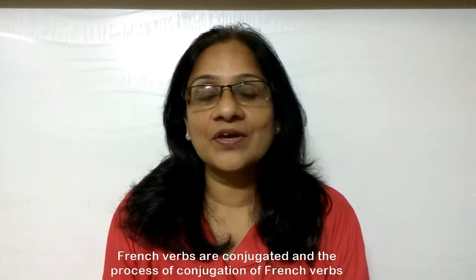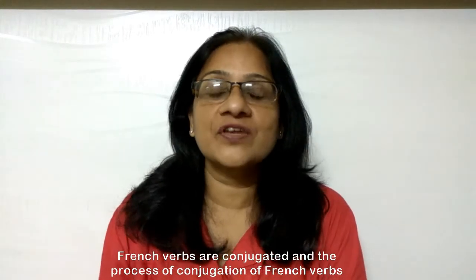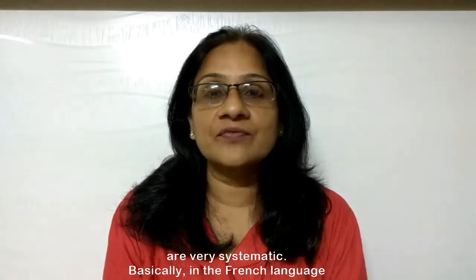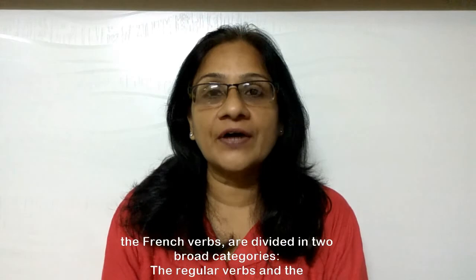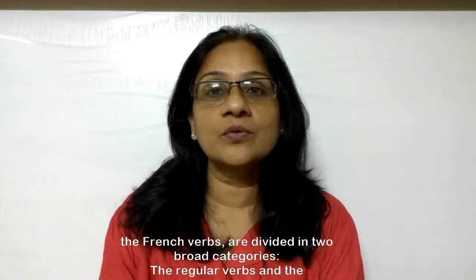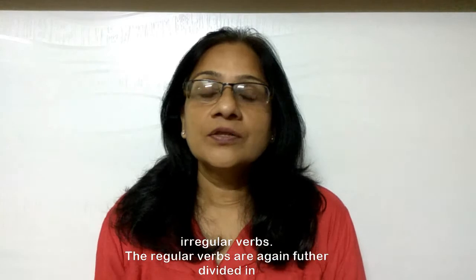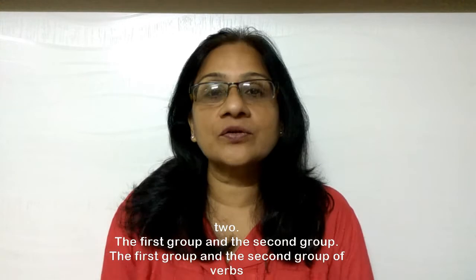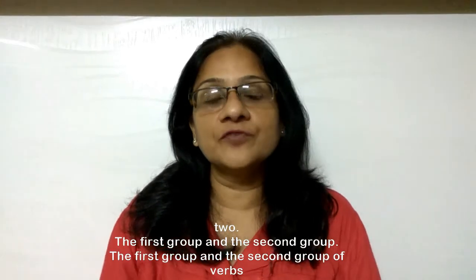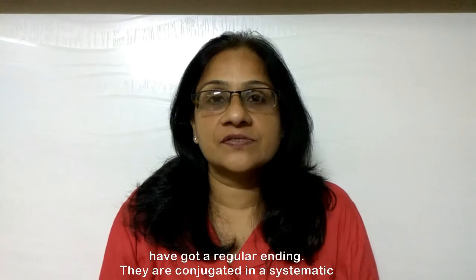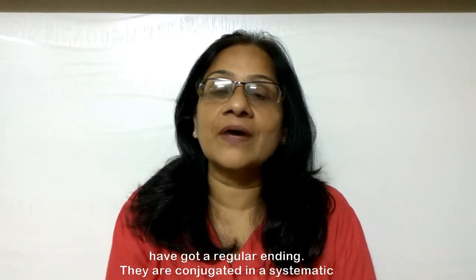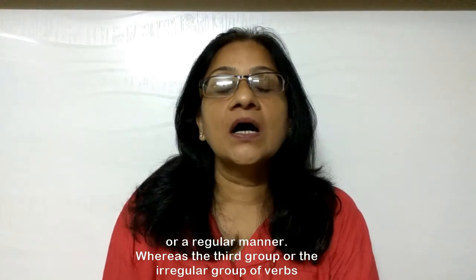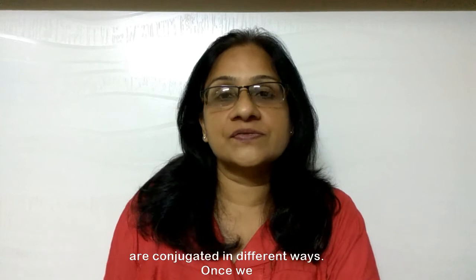Then we have the verbs. French verbs are conjugated, and the process of conjugation of French verbs is very systematic. Basically, French verbs are divided into two broad categories, the regular verbs and the irregular verbs. The regular verbs are further divided into two, the first group and the second group. The first and second groups have regular endings and are conjugated in a systematic, regular manner, whereas the third group, or the irregular group of verbs, is conjugated in different ways.